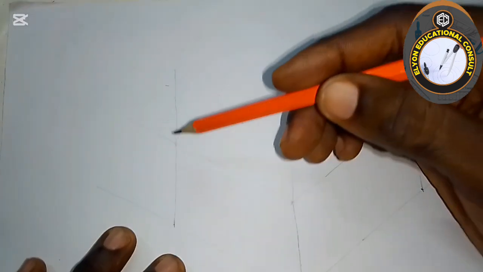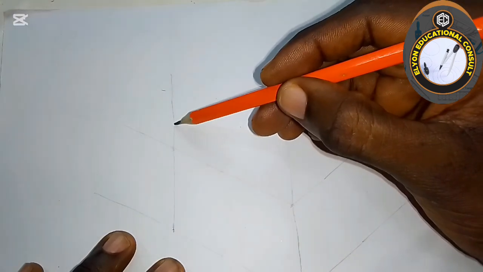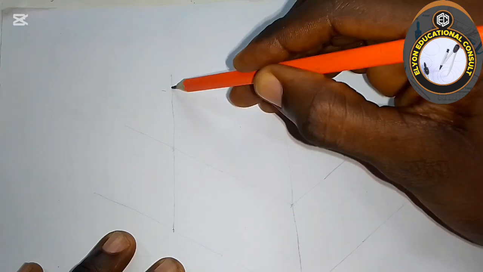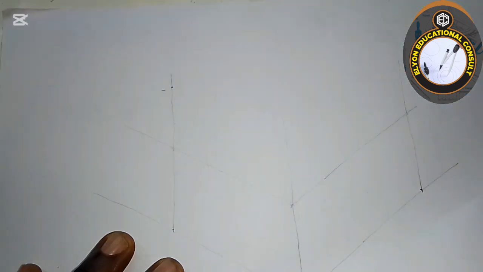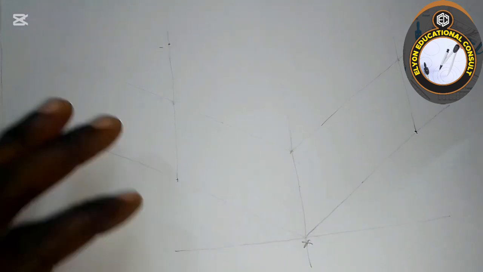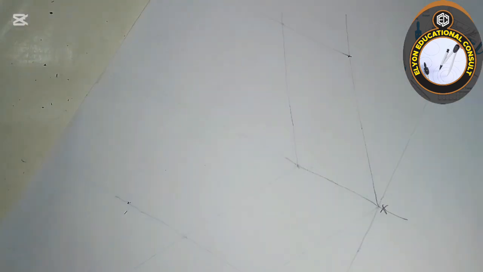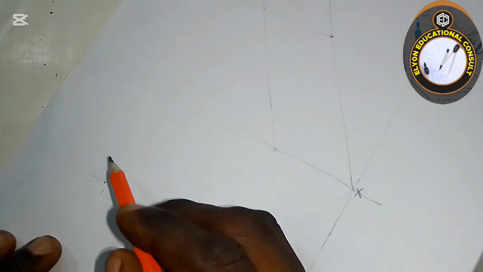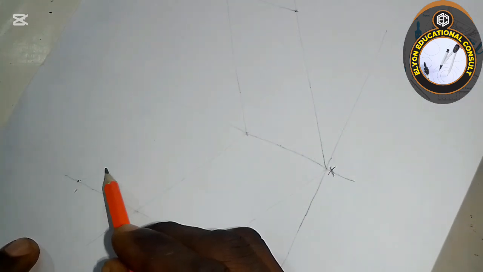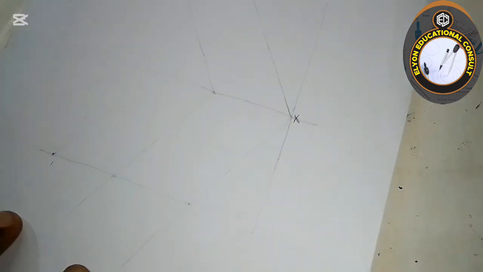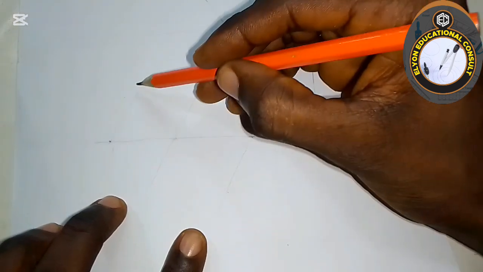So by the time I want to take my 30, just do the same thing, 10, 20, 30, around this side. I hope that is clear. So from here you can just draw a line parallel to this also. Don't worry, we'll take off any excess construction line later.